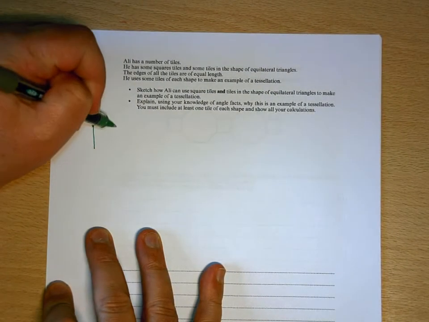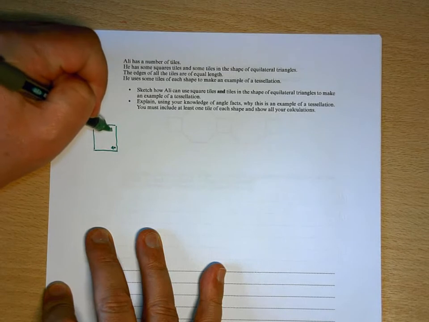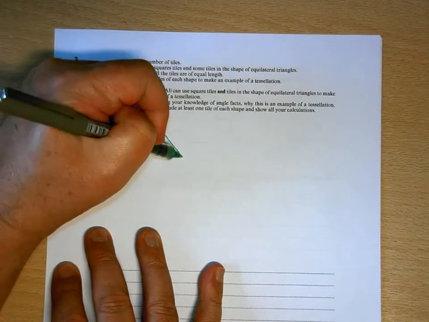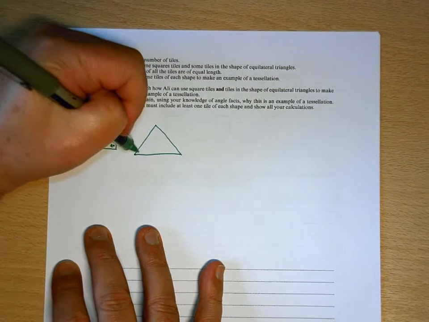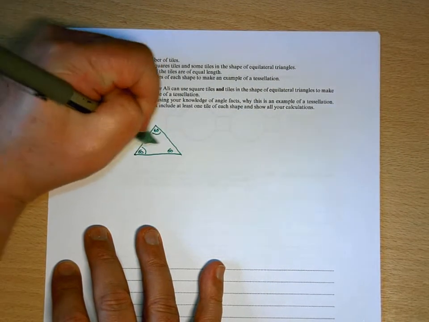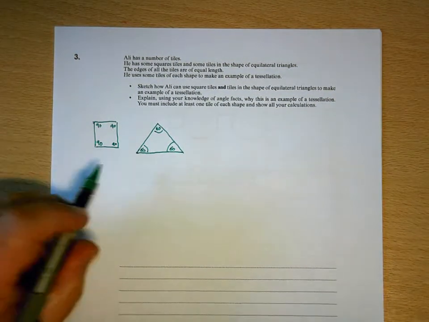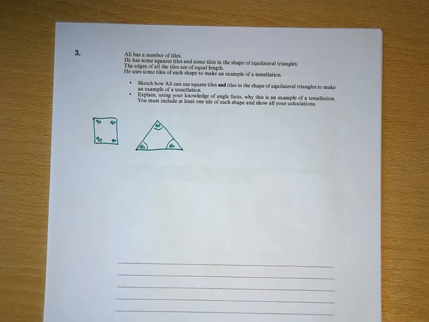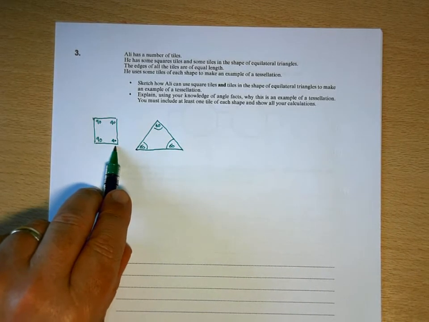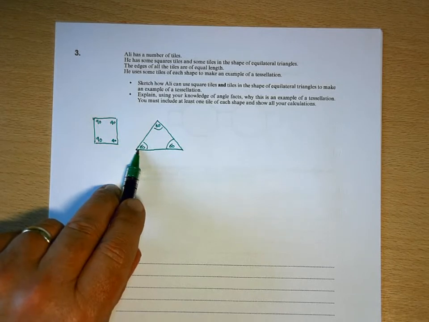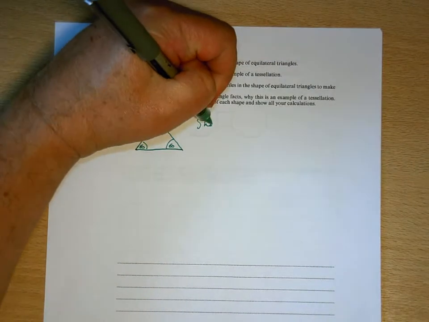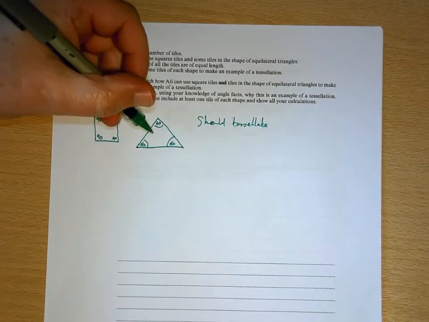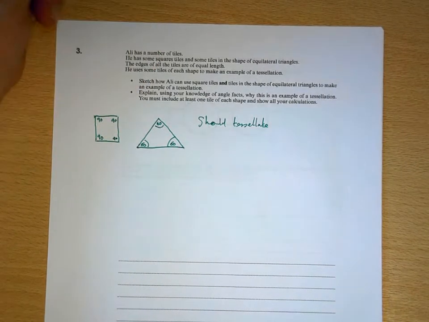Okay, so square tiles, let's just draw a little sketch. We know I've got interior angles of 90 degrees, and equilateral triangles, as we reminded ourselves in the previous question, their interior angles are all 60. So in order for those to tessellate, I have to find a combination of 90s and 60s that will add up to give 360. Now I know that two 90s are 180, and I also know that three 60s are 180. So I should be able to get a tessellation if I have two squares and three equilateral triangles, because that comes to 180 and that comes to 180.